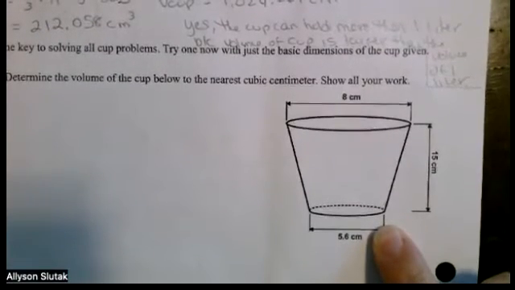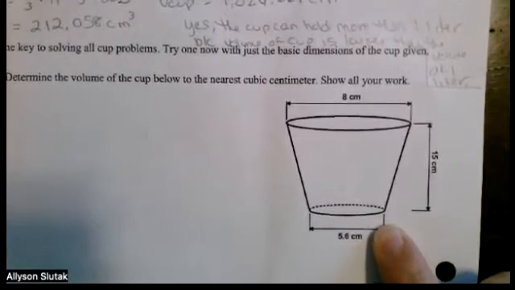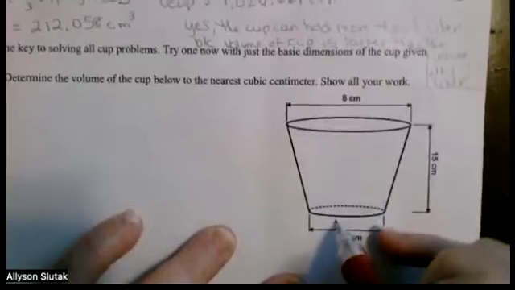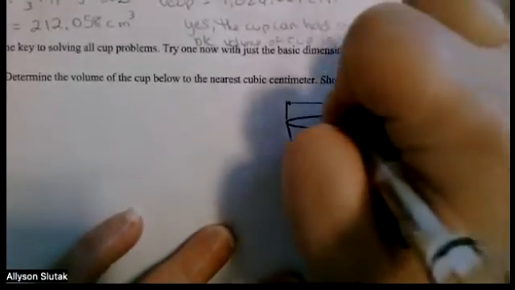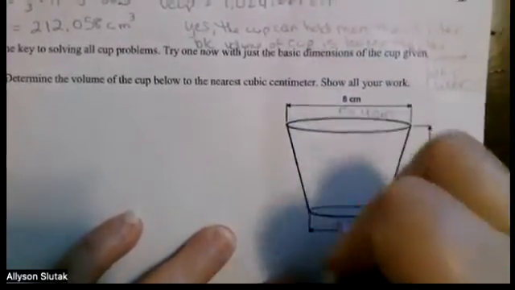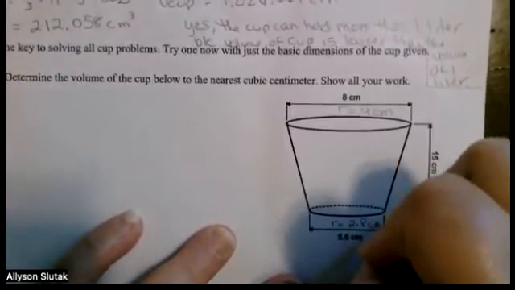A diameter is just 2 times the radius, so there's 2 radii in the diameter. So basically, I'm just going to cut these 2 pieces in half. So the radius up here is equal to 4 centimeters, and the radius down here is equal to 2.8 centimeters.